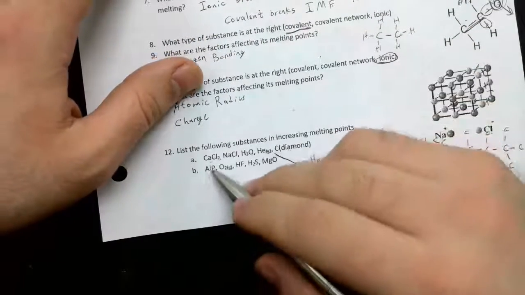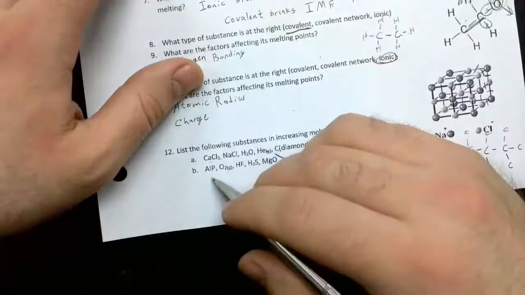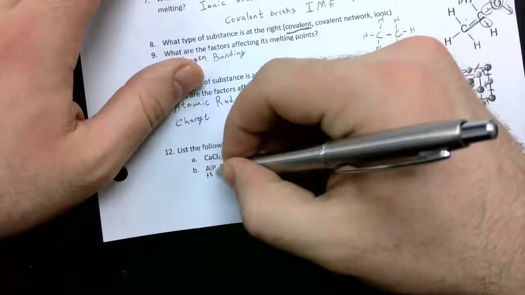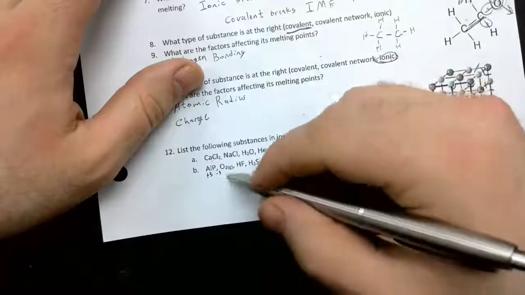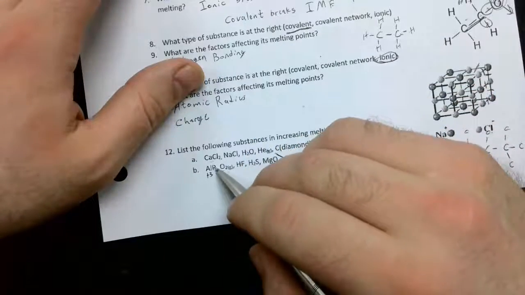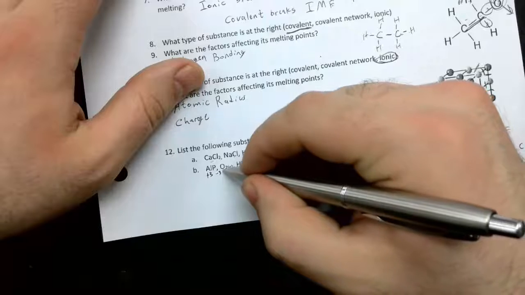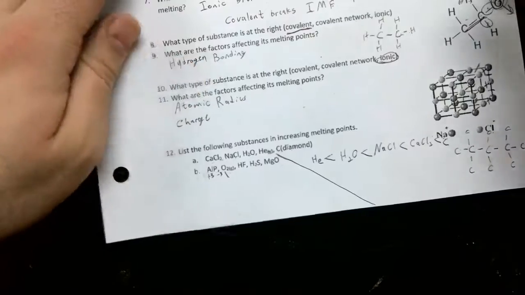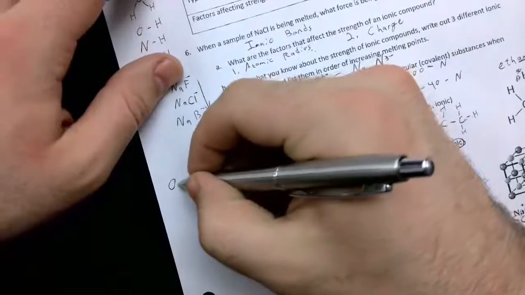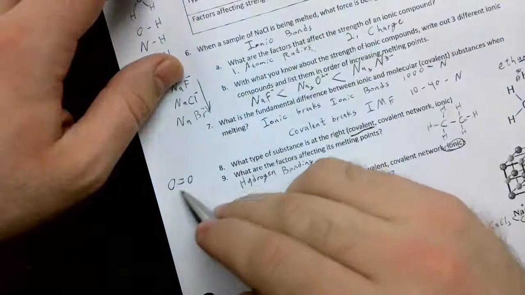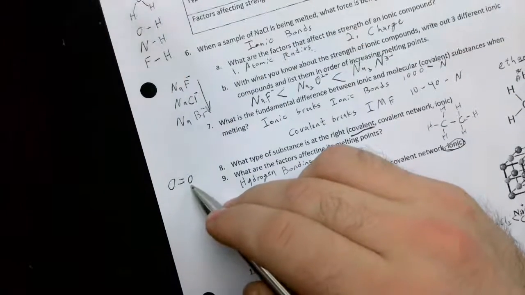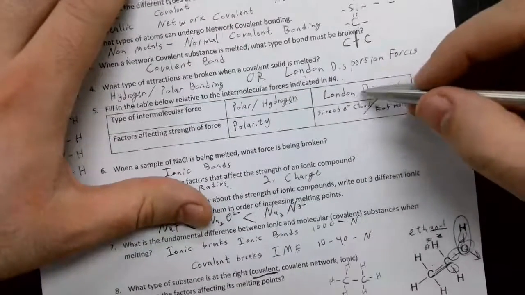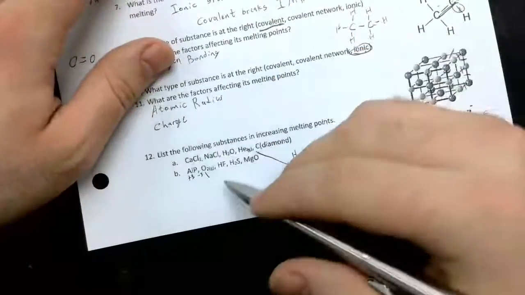All right, now B. We've got aluminum phosphide. Now, what are the charges on aluminum phosphide? If we look at our periodic table, aluminum's a +3, phosphide is a -3. Obviously aluminum phosphide is an ionic compound. Now, oxygen, O2. Is there any polarity there? Well, if I take the oxygen, O double bonded to O, it's the same molecule, so there's no electronegativity difference, there's no polarity. So the only thing holding oxygen together is going to be London dispersion forces. So that's going to be really weak.